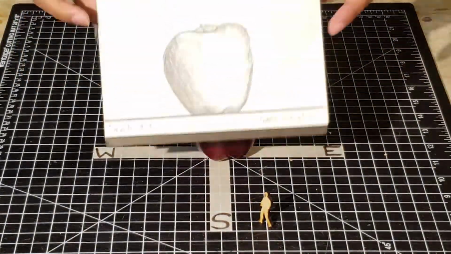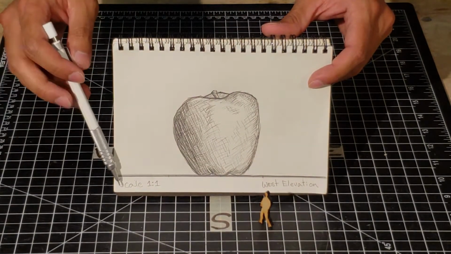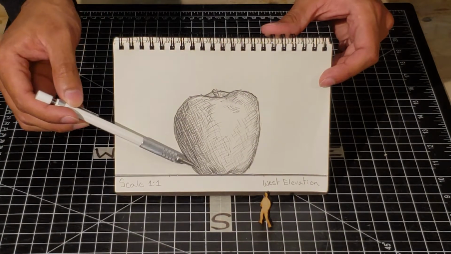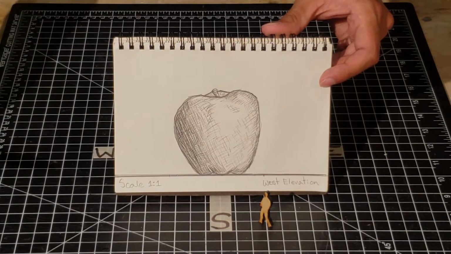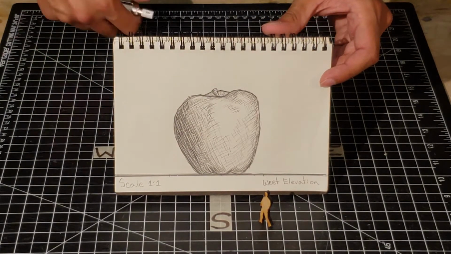This is what the west elevation of the apple looks like on paper. Notice that I've indicated the scale and the name of the drawing. I've also shown the harsher shadow on its north side given that the sunlight is coming from the southwest. I've also made sure to draw a thick ground line to indicate where the grade is.